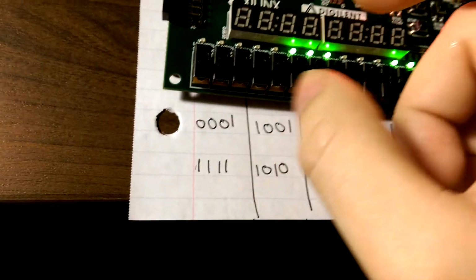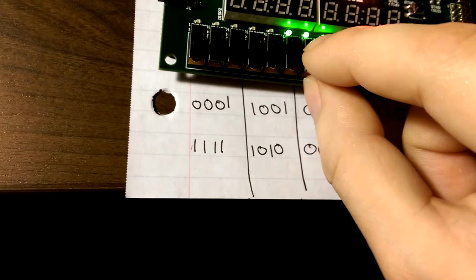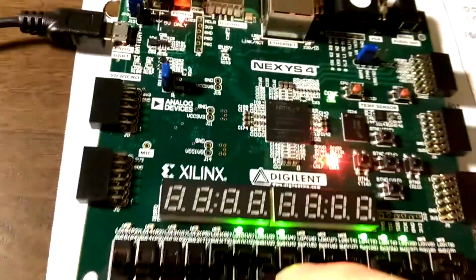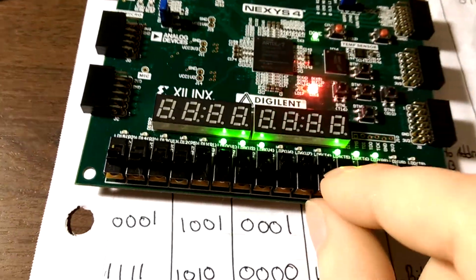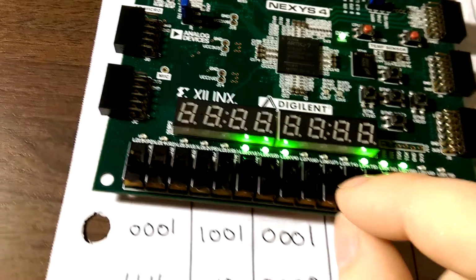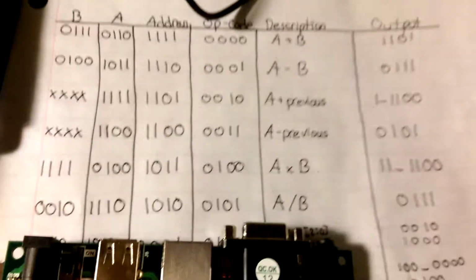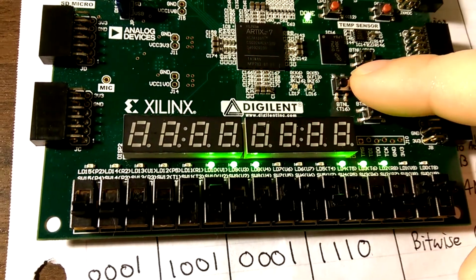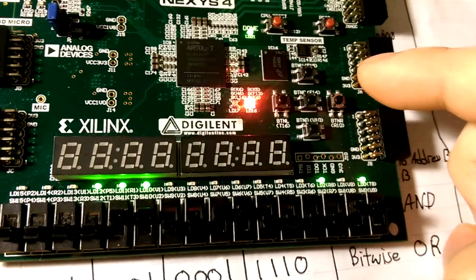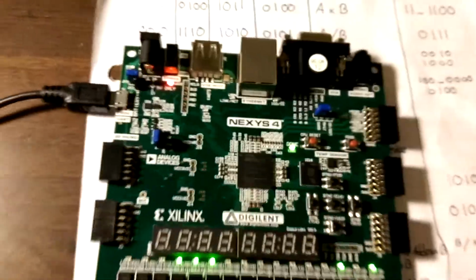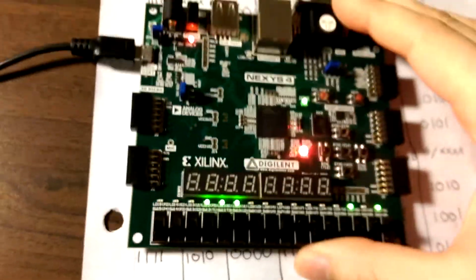So 1100. I'm gonna save this into 1100, right? Opcode 0011. This is gonna be A minus the previous. We should see this output. And that is what we see. 5. Right, so now going on to next operations.